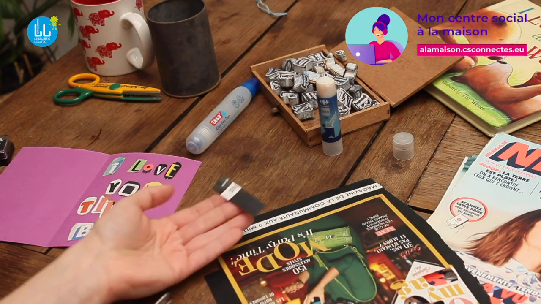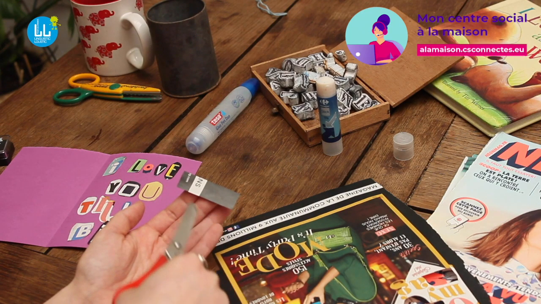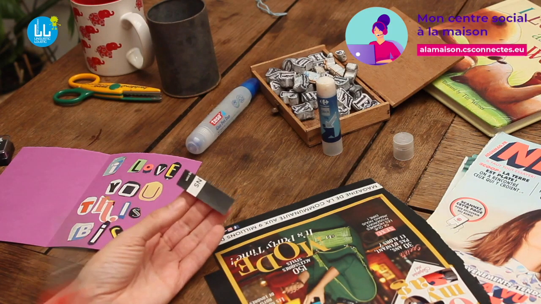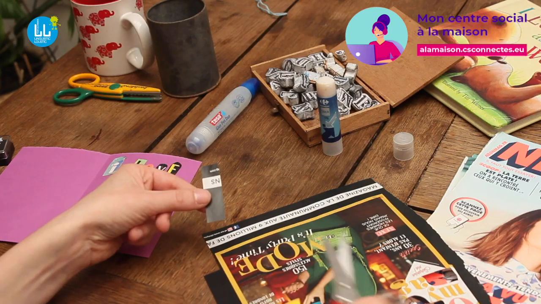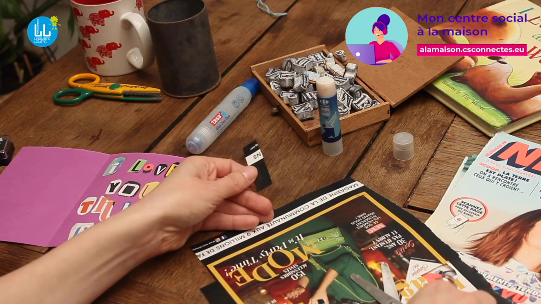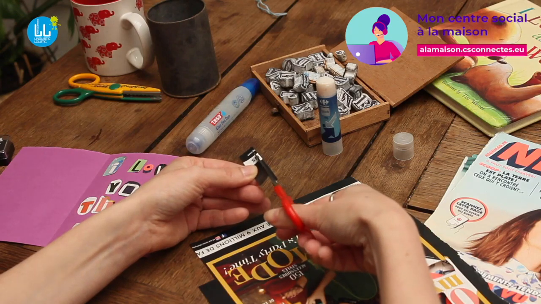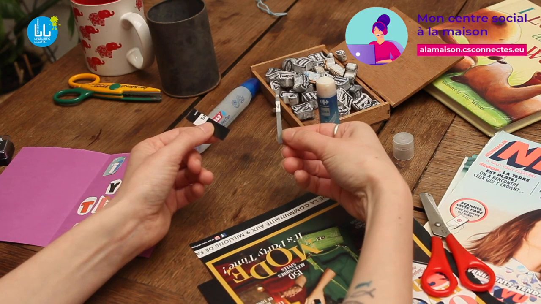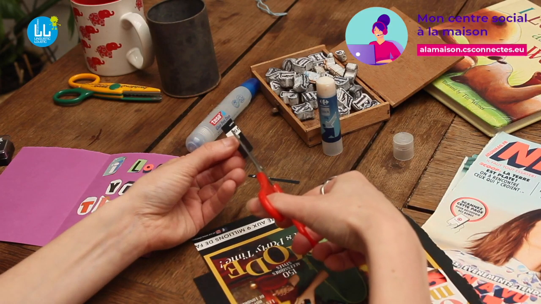To make this special effect, you need to cut out a rectangle like this. A rectangle has 2 little sides and 2 big sides. Okay? You make a rectangle and then you make 3 strips. 1, 2, 3. To do so, you just have to cut in the length. Like this. See? 1 strip. Then a second one.